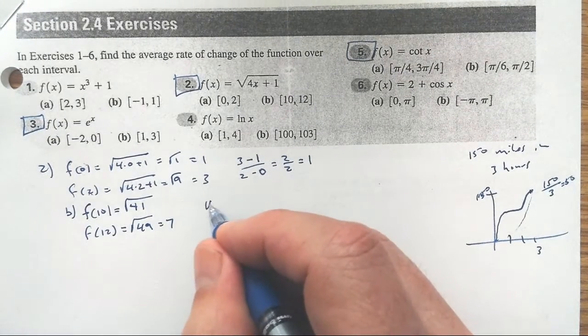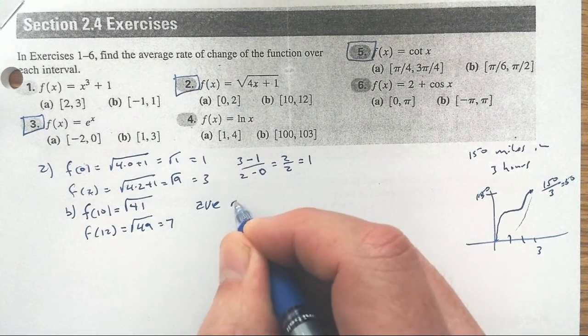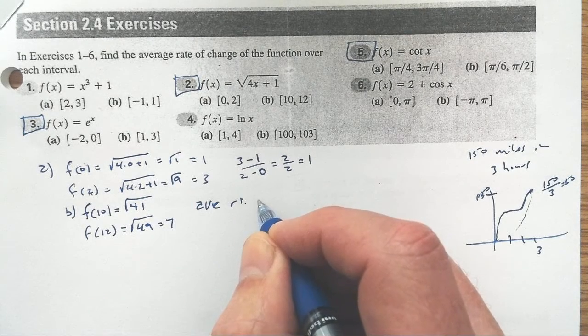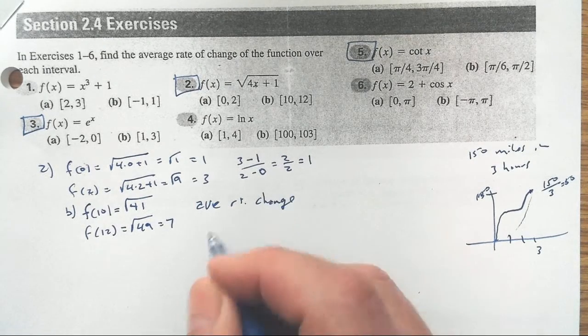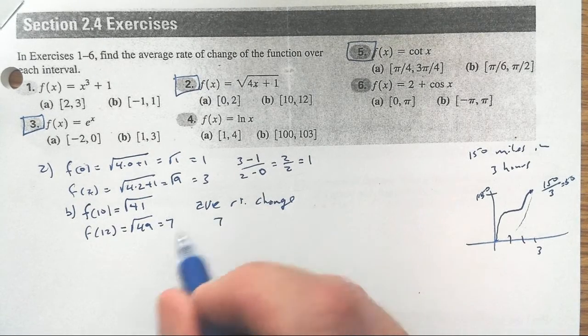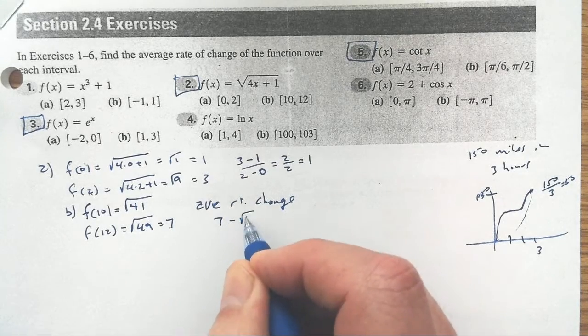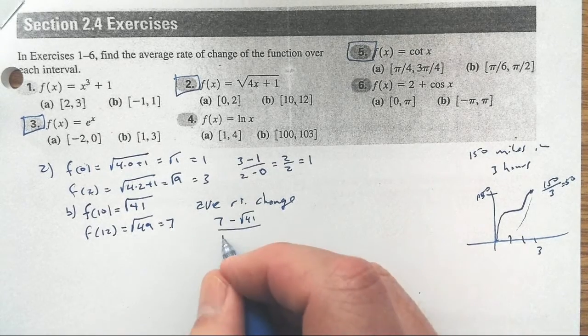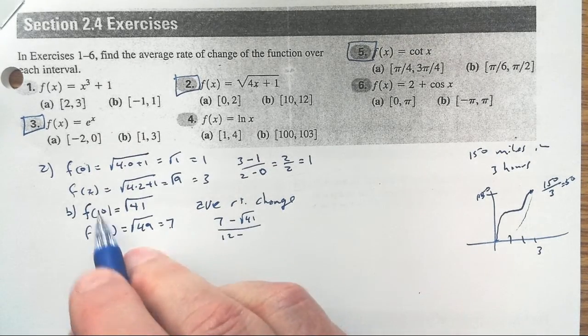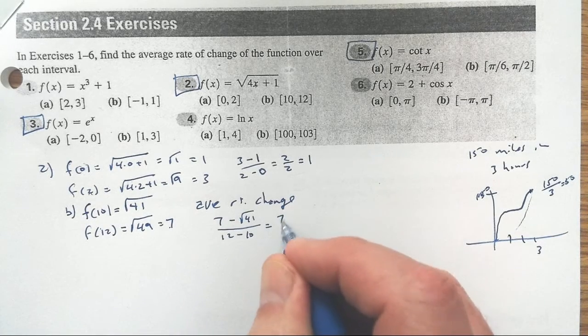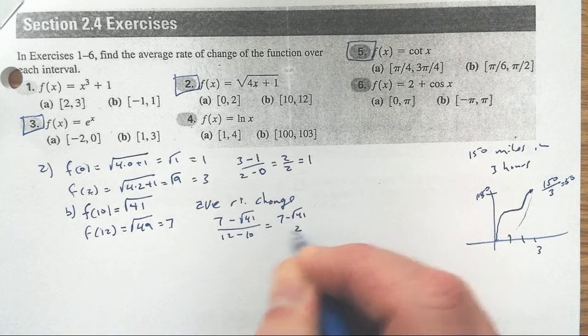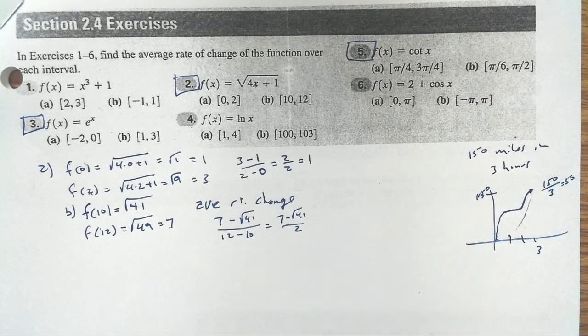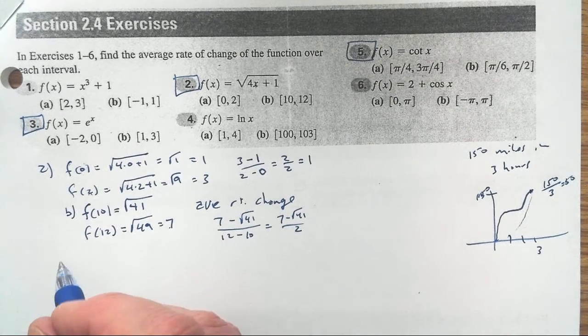What's our average rate of change? It would be, we ended up at 7, we started at square root of 41, x ended up at 12, started at 10, so it's 7 minus square root of 41 on 2. And we can put that in decimal if need be.